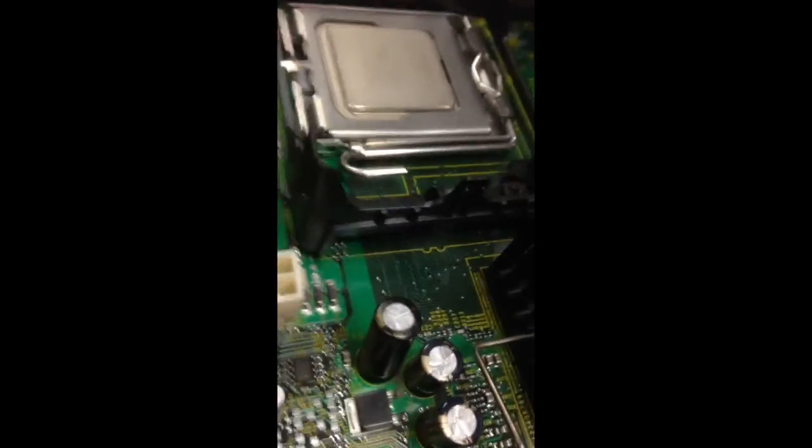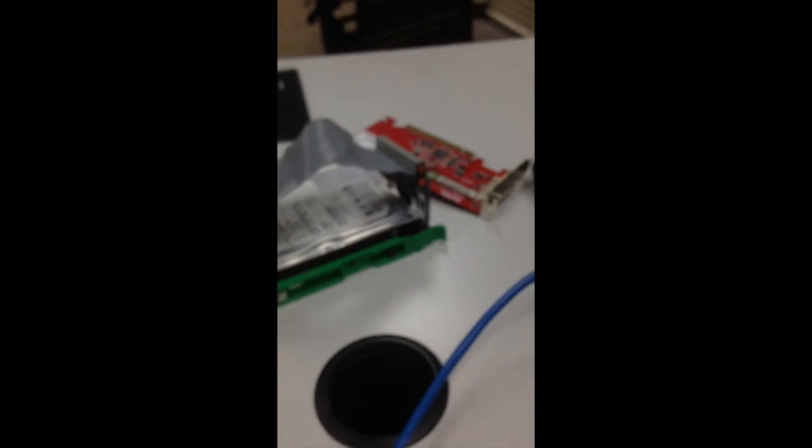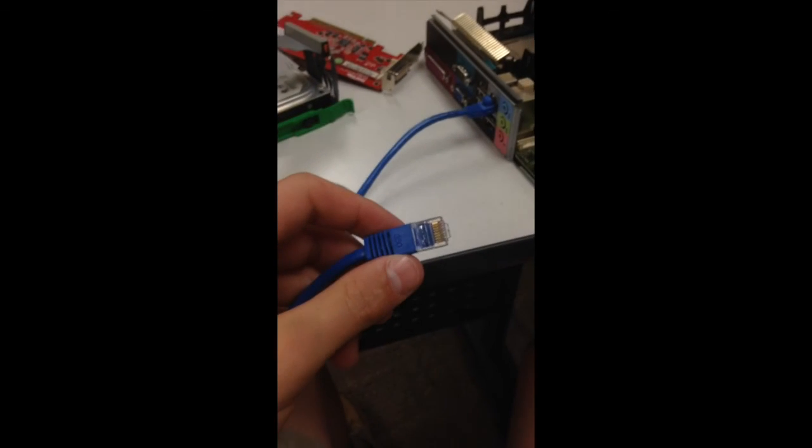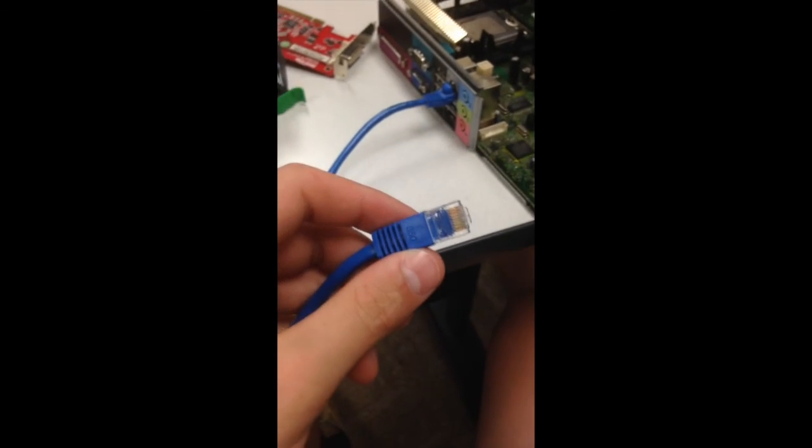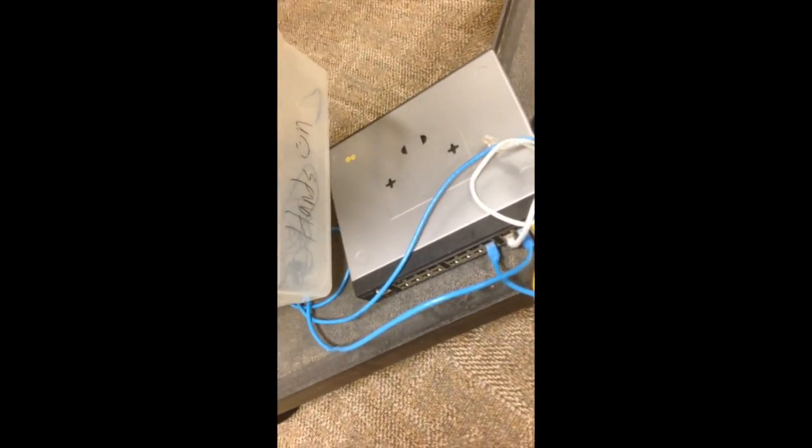So an Ethernet port is basically where the Ethernet cable plugs into, and that connects you to the internet, which you've probably heard of. So basically a network switch connects to your Ethernet and just distributes the network to a bunch of different things and people.